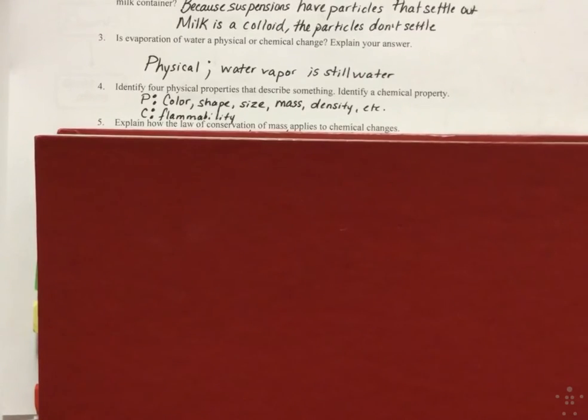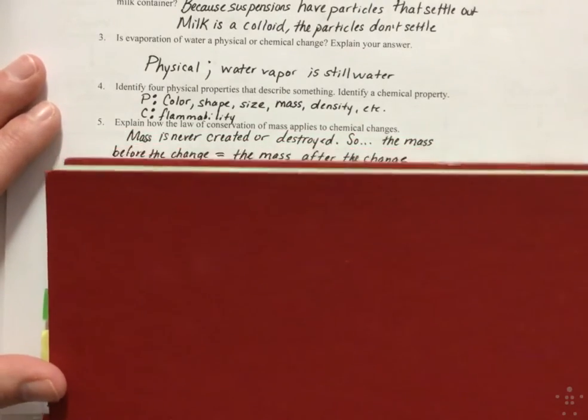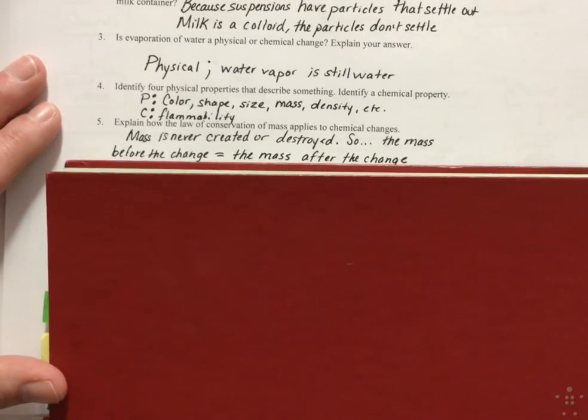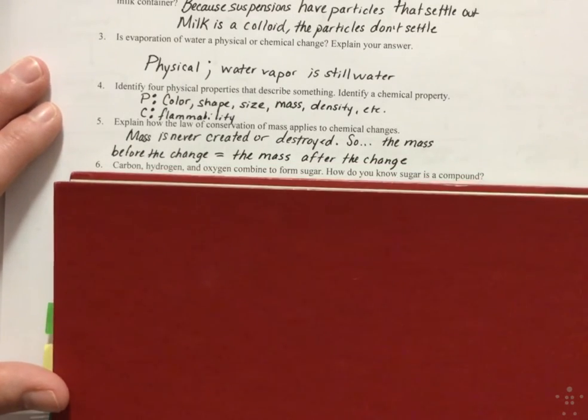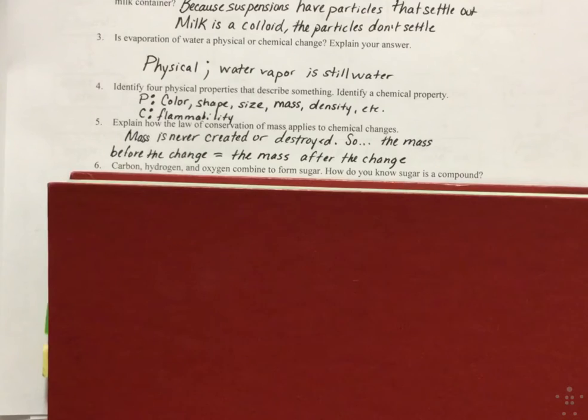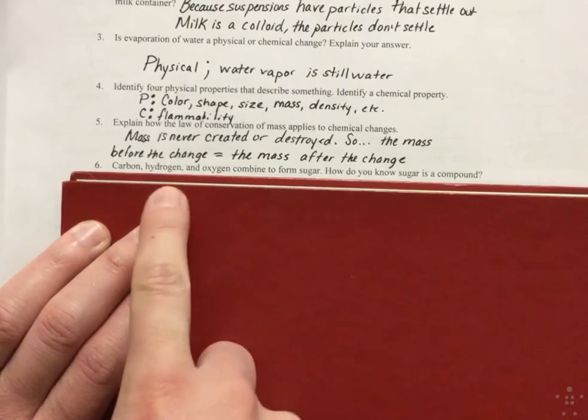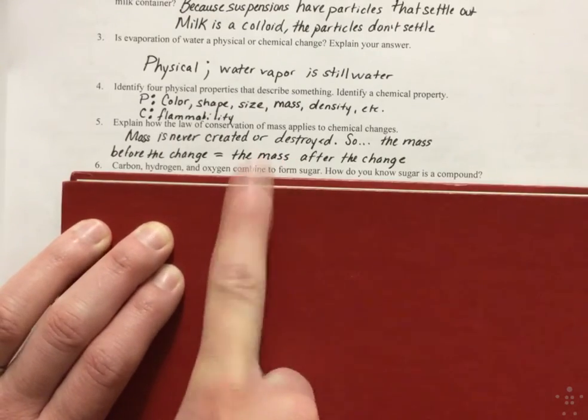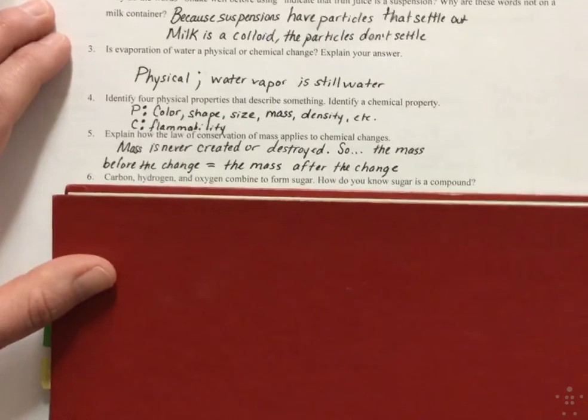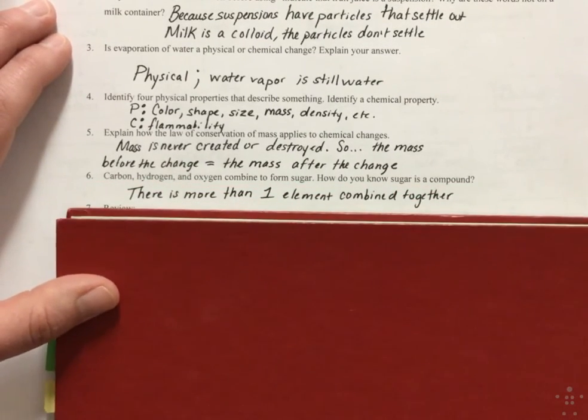Number 5, explain how the law of conservation of mass applies to chemical changes. Well, law of conservation of mass says that mass cannot be created or destroyed. So during a chemical change or chemical reaction, the mass that you had before the change equals the mass after the change. For number 6, carbon, hydrogen, and oxygen combine to form sugar. How do you know sugar is a compound? Well, I could tell right away because we listed 1, 2, 3 elements and it said that they combine. So that is definitely a compound. More than one element combined together.